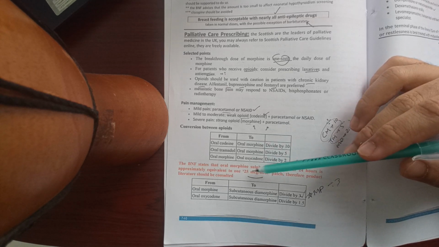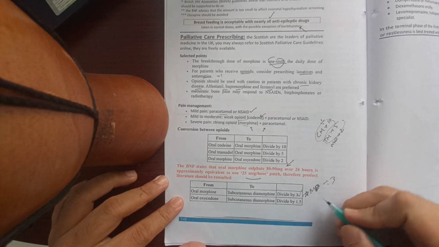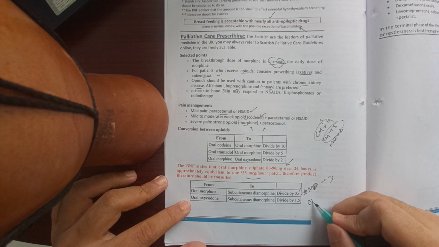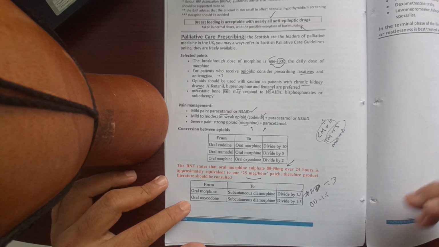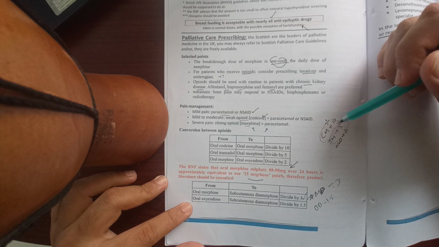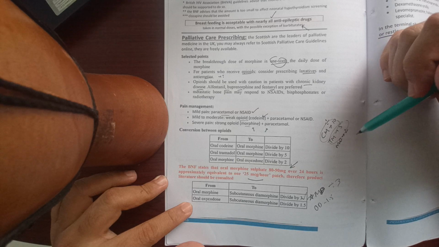The BNF states that oral morphine sulfate 80 to 90 mg over 24 hours is approximately equivalent to a 25 microgram per hour patch. Therefore, product literature should be consulted. From oral morphine to subcutaneous diamorphine, divide by 3, that is MD3, and oral oxycodone to subcutaneous diamorphine, divide by 1.5, so OD 1.5. So these are the codes that need to be remembered: CM10, TM5, MO2, MD3, OD 1.5.